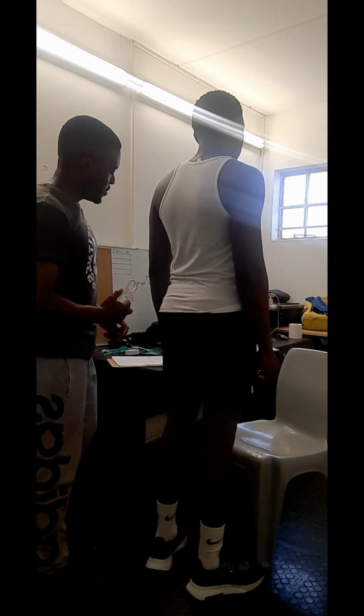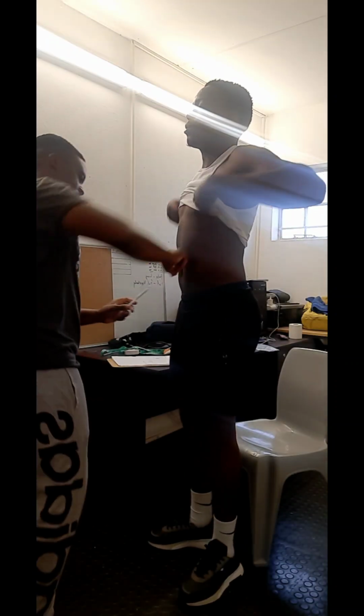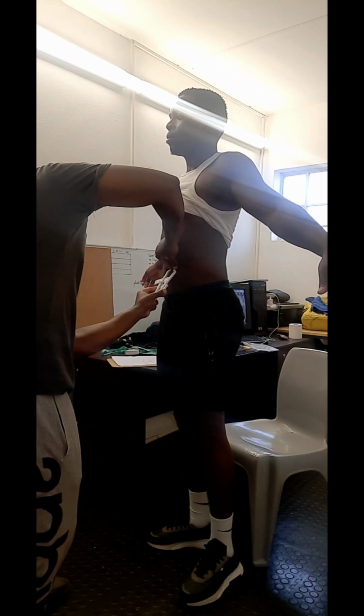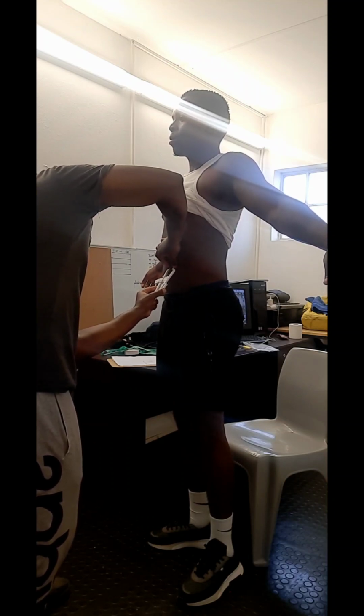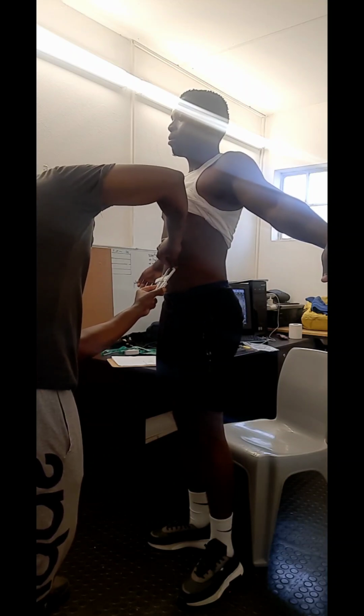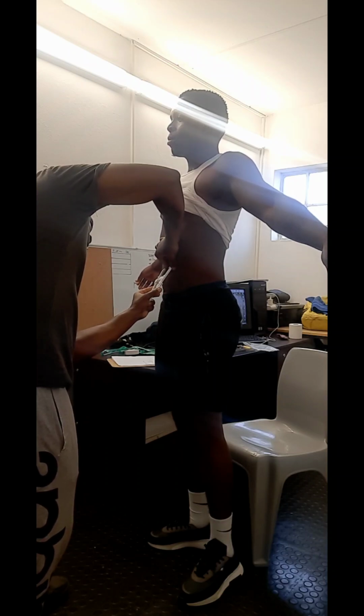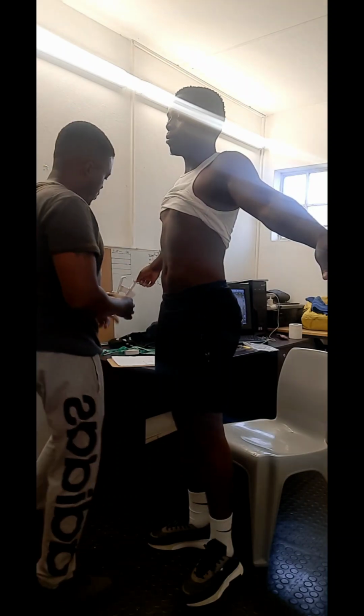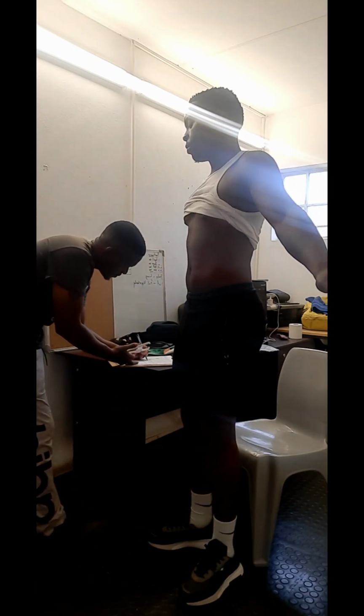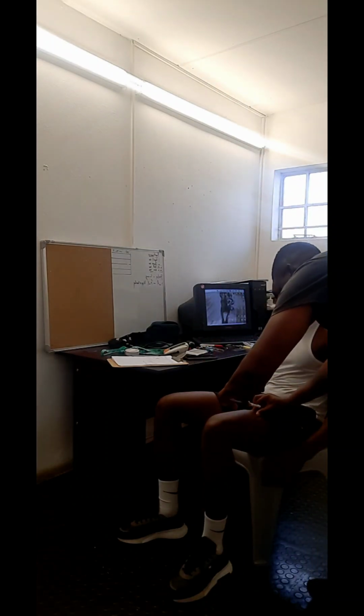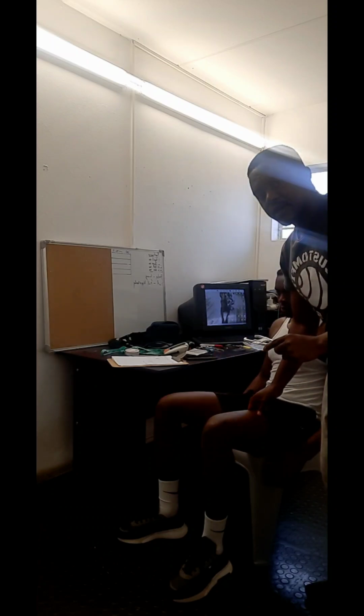His triceps measurement is 10 millimeters. His abdomen measurement is 15 millimeters. His thigh measurement is 13 millimeters.